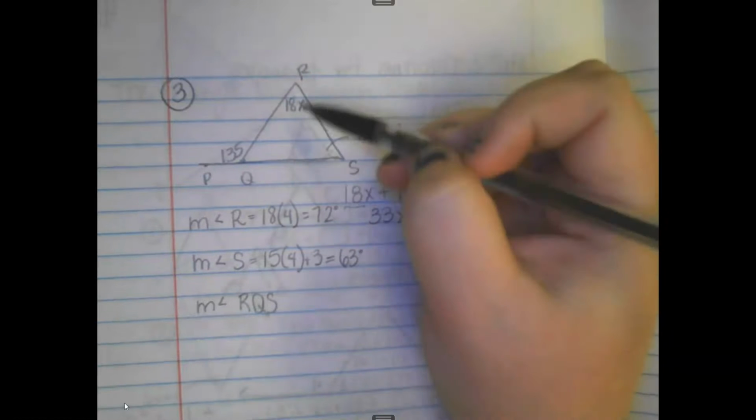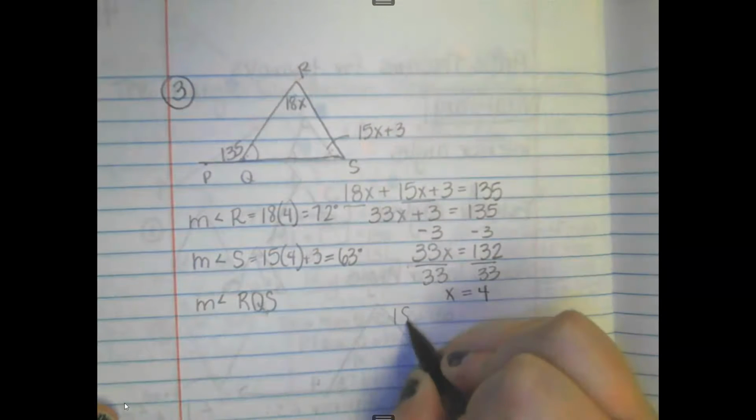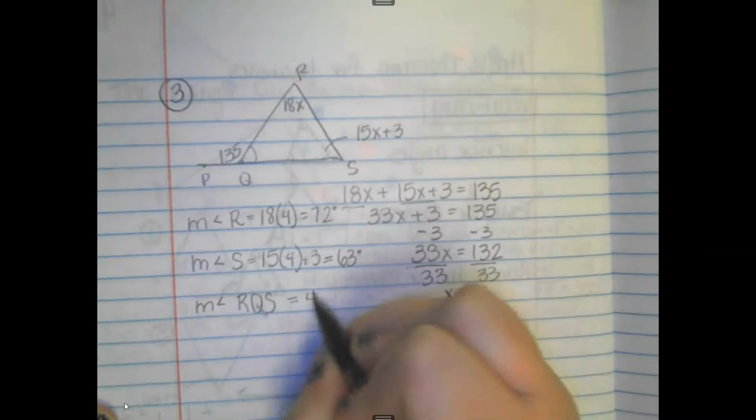And then it's asking us for RQS. It's asking for this interior here. So we're going to do 180 minus, we already know that big chunk, 135, to get 45. And again, those three angles are all three angles of a triangle, so they should add up to 180. Okay, give me a minute if you need to copy all that down.